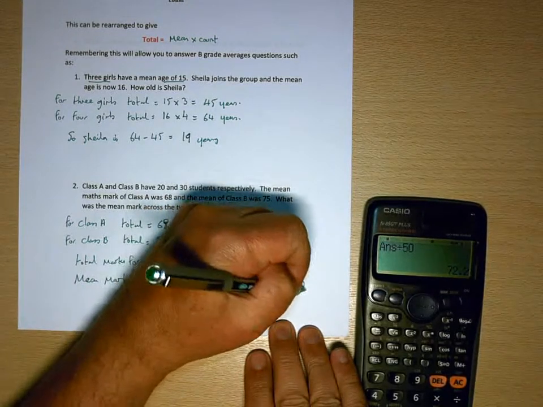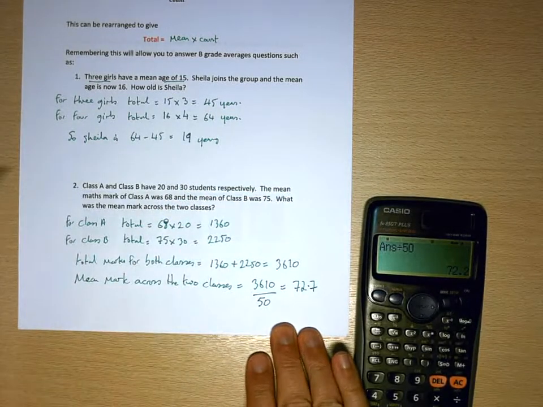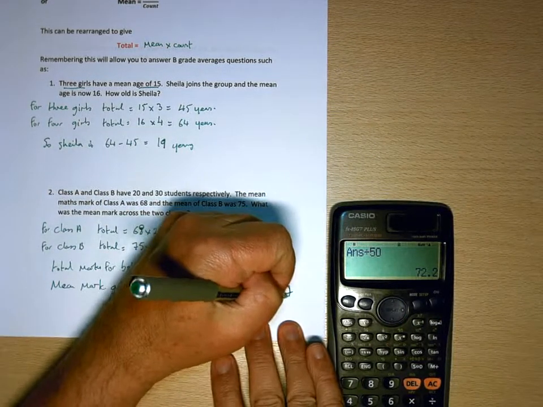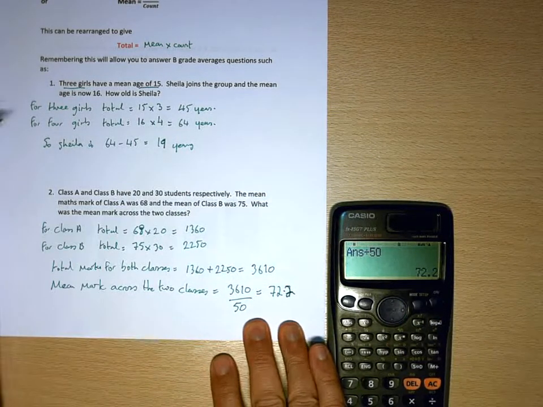So over the two classes, I've just copied that down wrong, it's 72.2. Not 72.7.